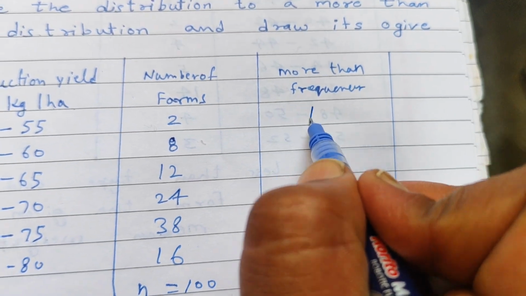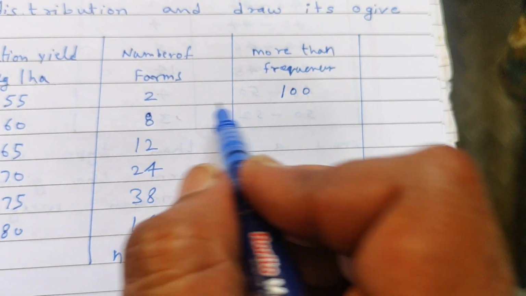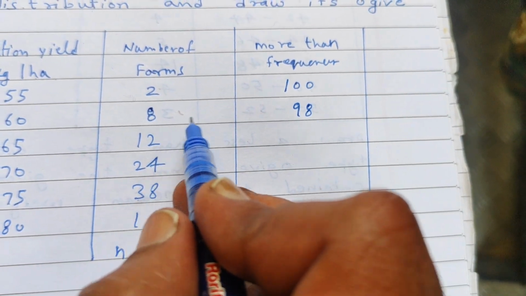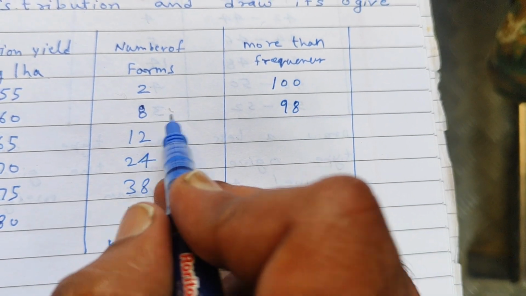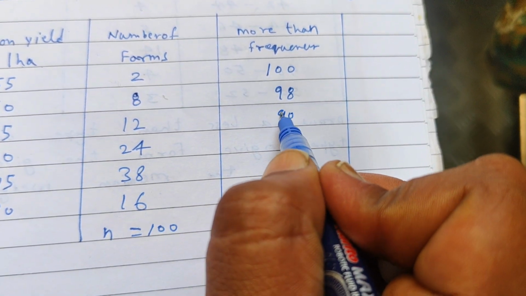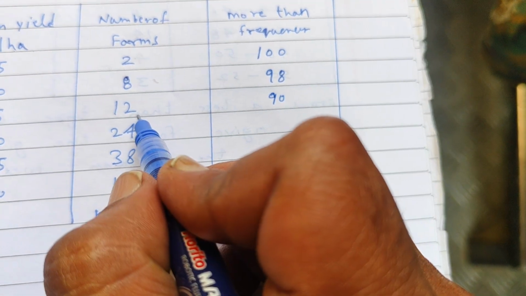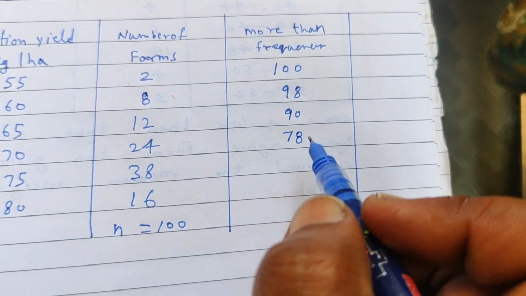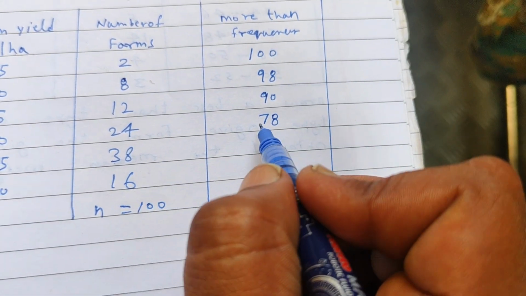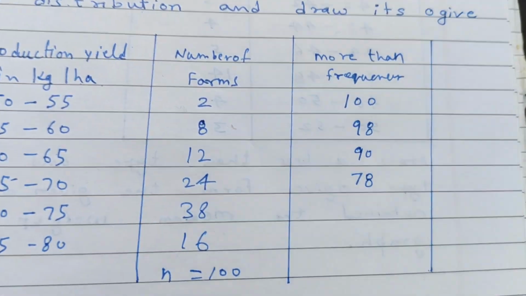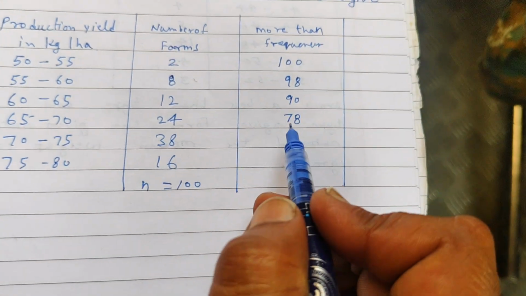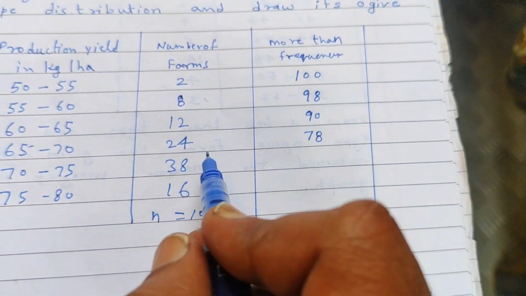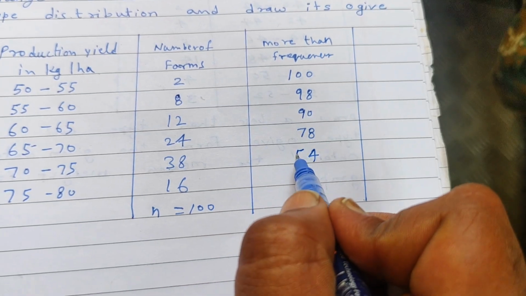So this is 100, and 100 minus 2 is 98. 98 minus 8 is 90. 90 minus 12 is 78. 78 minus 24 is 54.